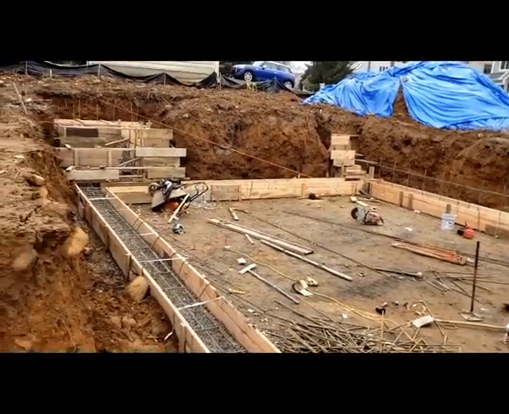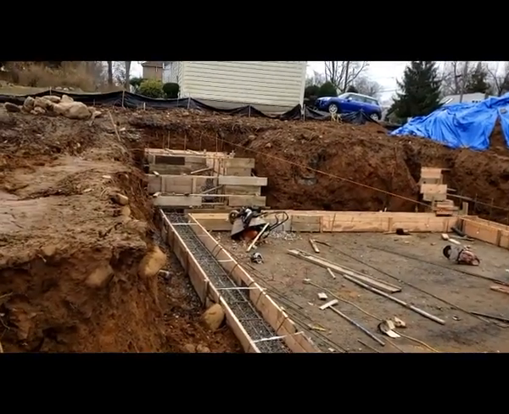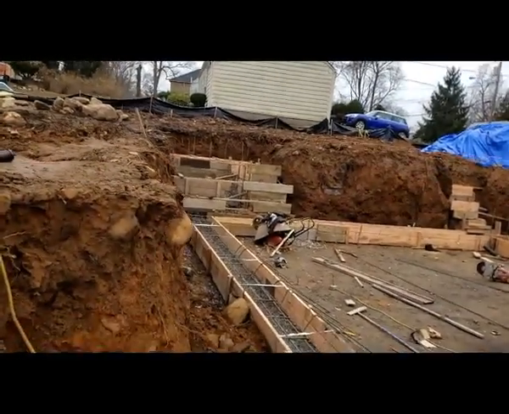Now, so number one, elevation. Number two, building corners, all good.